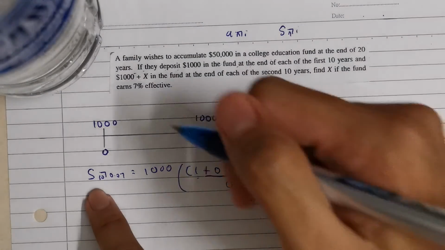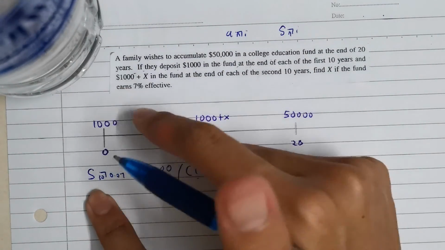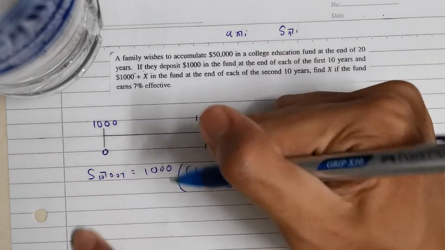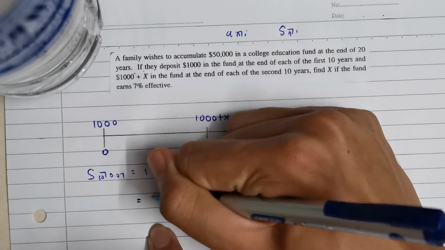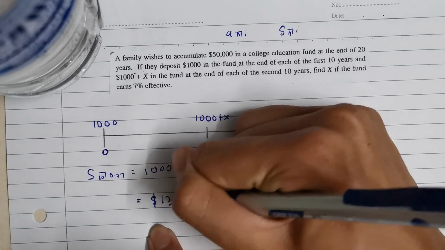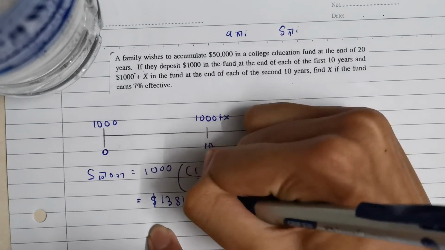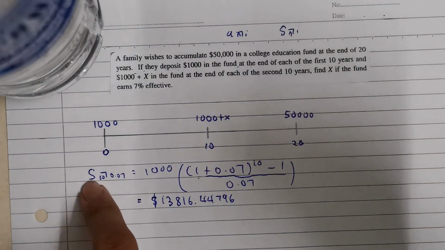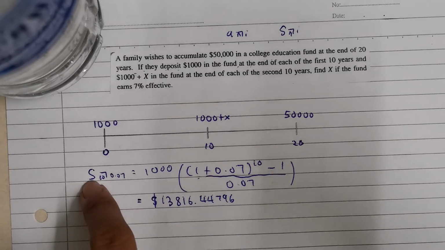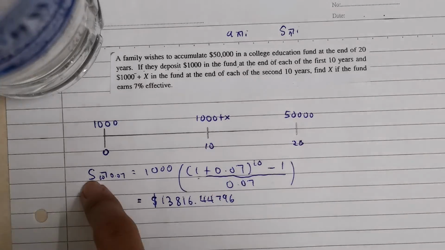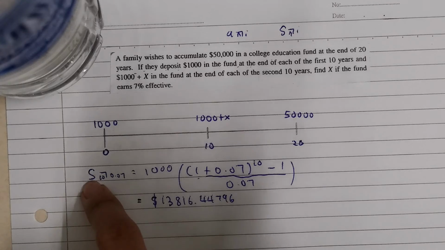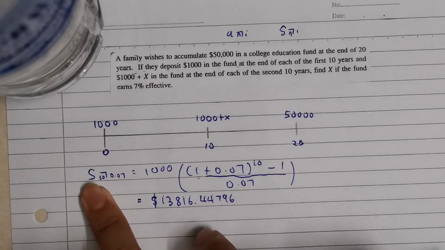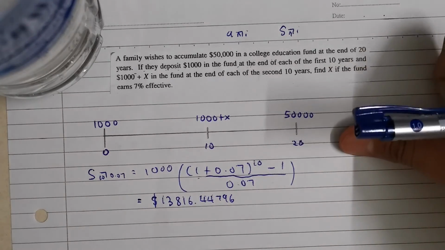And then we will get the accumulated value from this deposit here. So we will get 131,816.44796. Note that this formula we will calculate if they pay the same value each year, and the interest we will include it in this value. Correct.